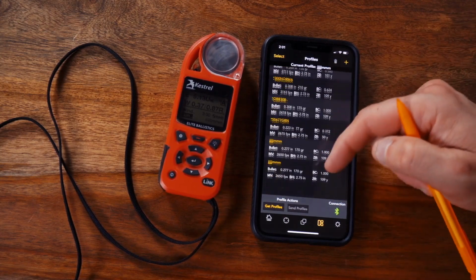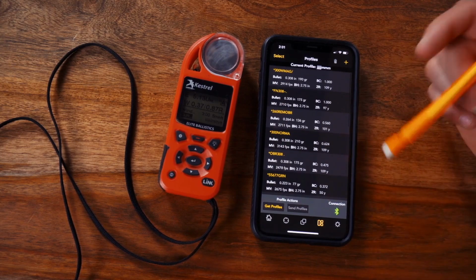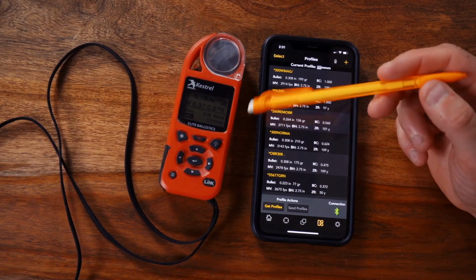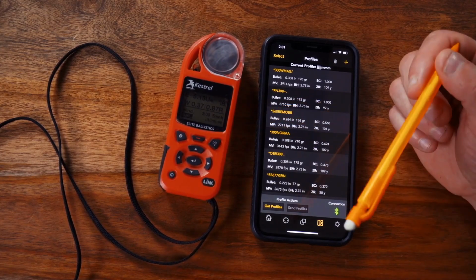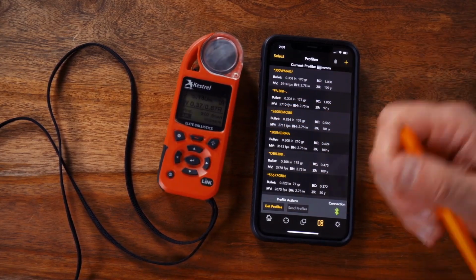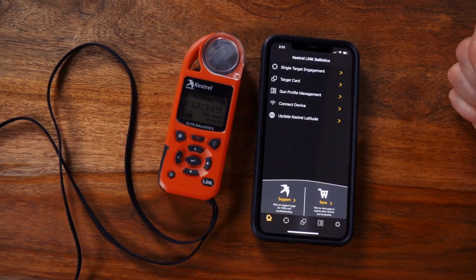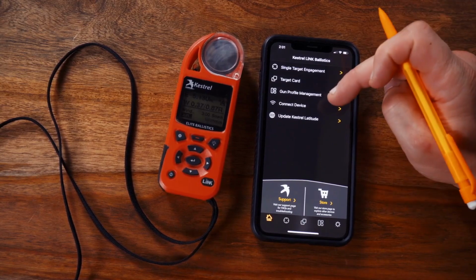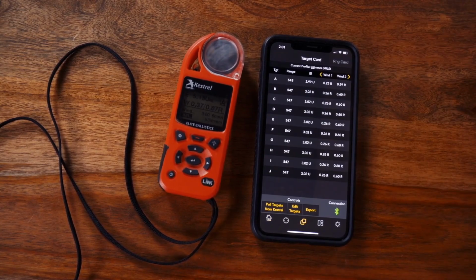Okay, so always use the custom drag model if you can, but in order to download the app, you will need to buy the Kestrel, and it's the 5700 Elite with applied ballistics. Link it up, and like I said, it's so much easier to build a gun on the phone and push it to the Kestrel than the other way around, but it's good to see it both ways.